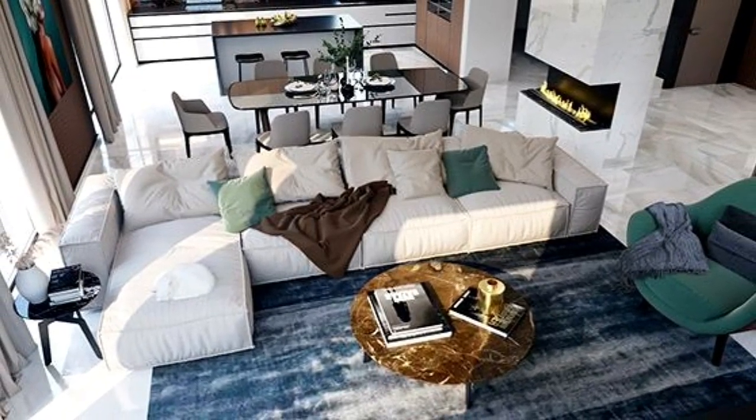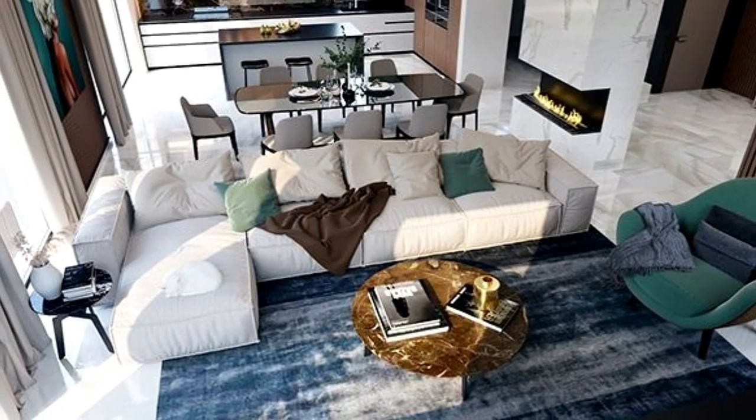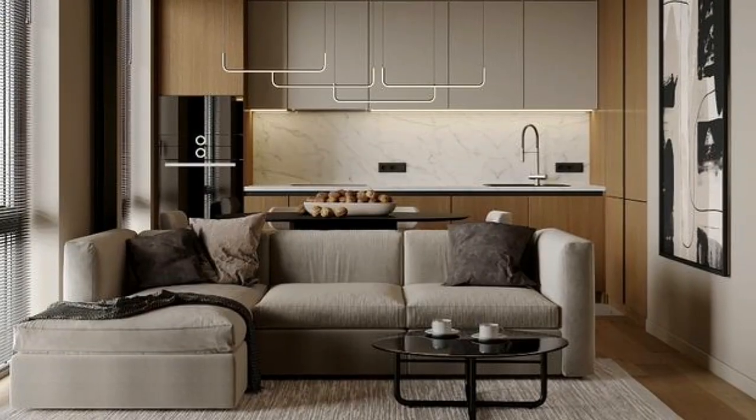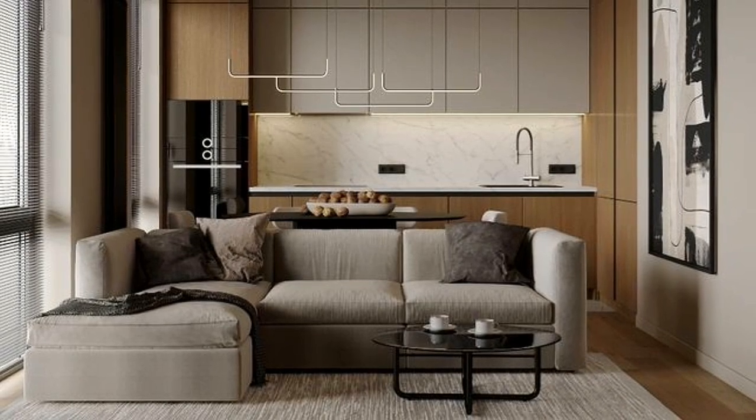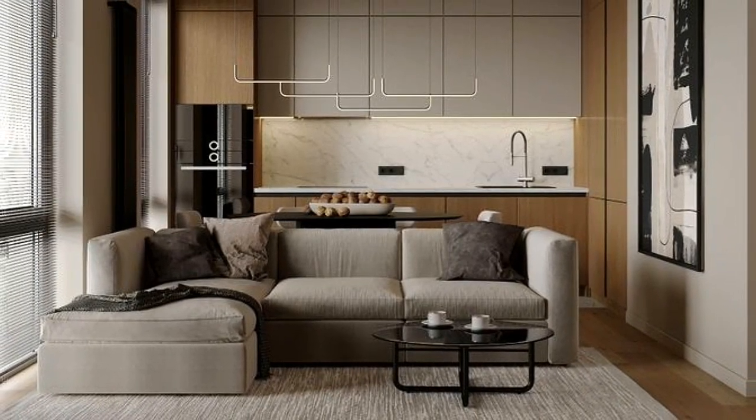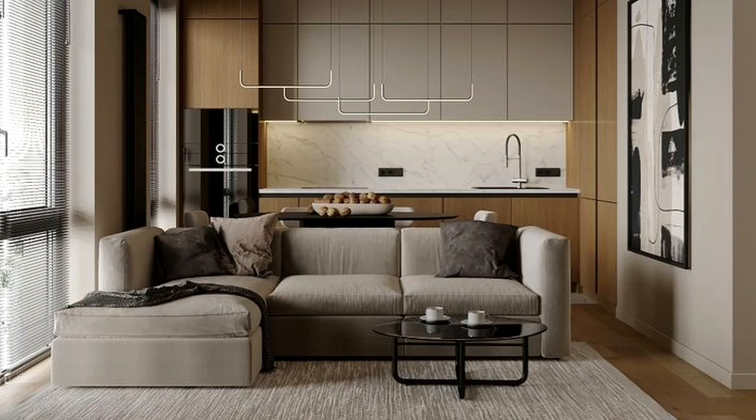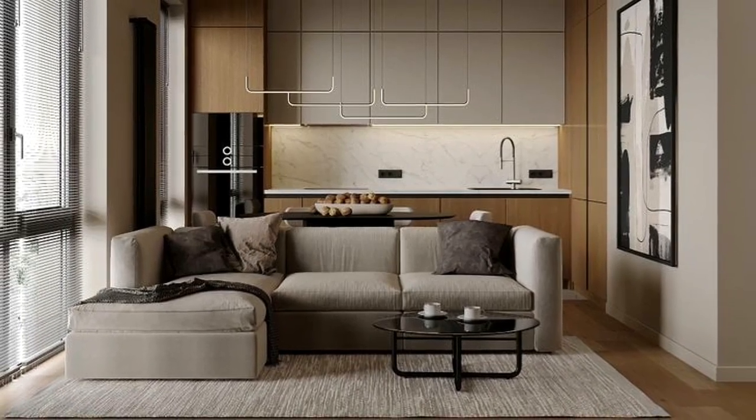One way to make a smaller open plan space, such as an apartment, look beautiful is to use coordinated colors throughout. Using the same colors throughout keeps the room organized and unified.